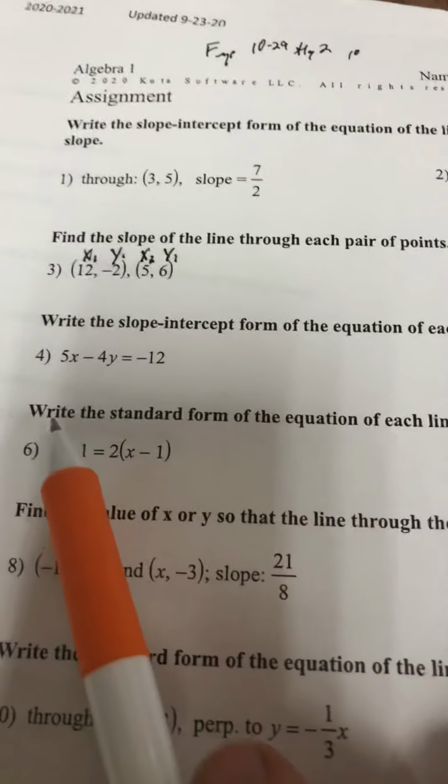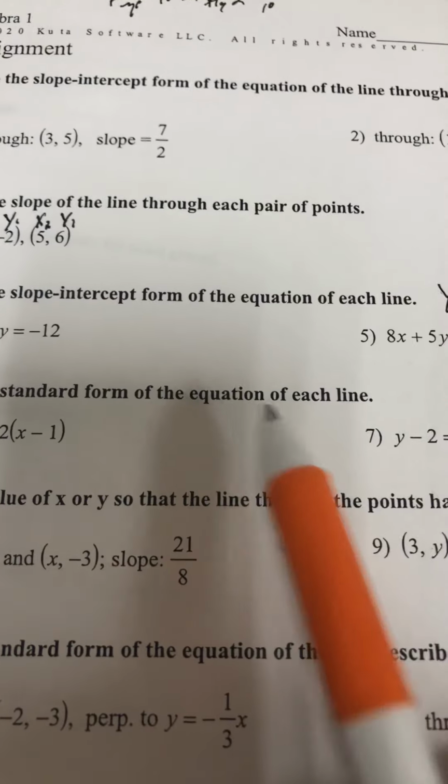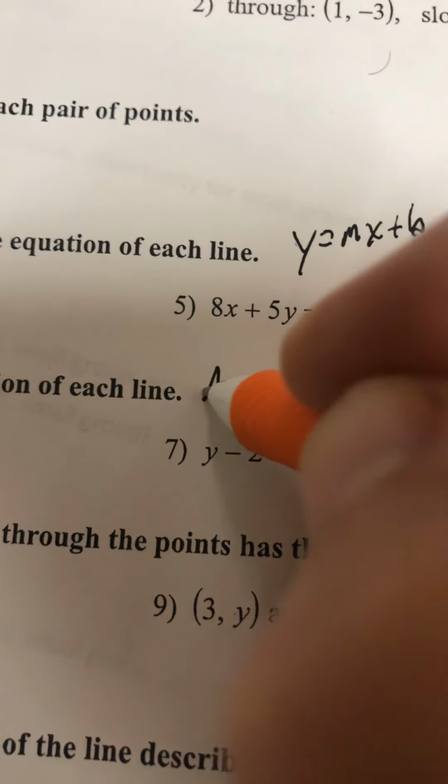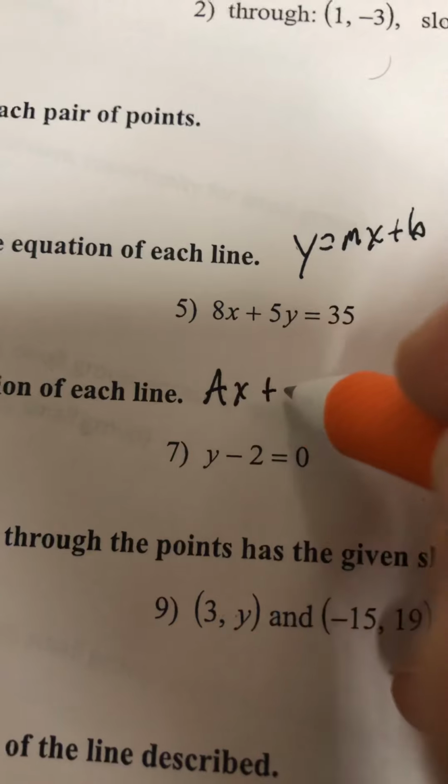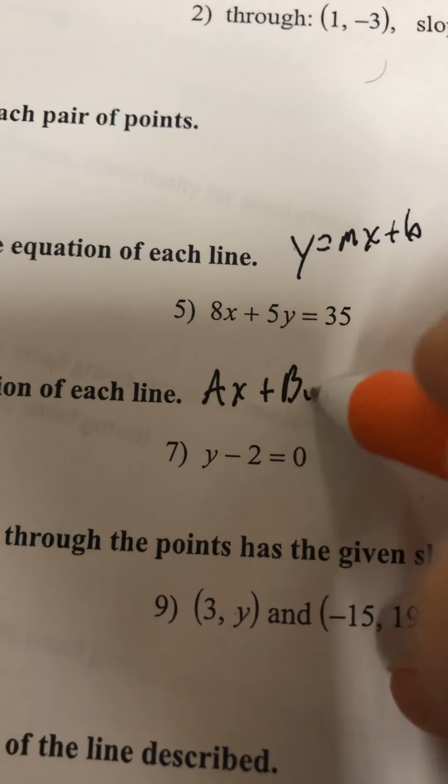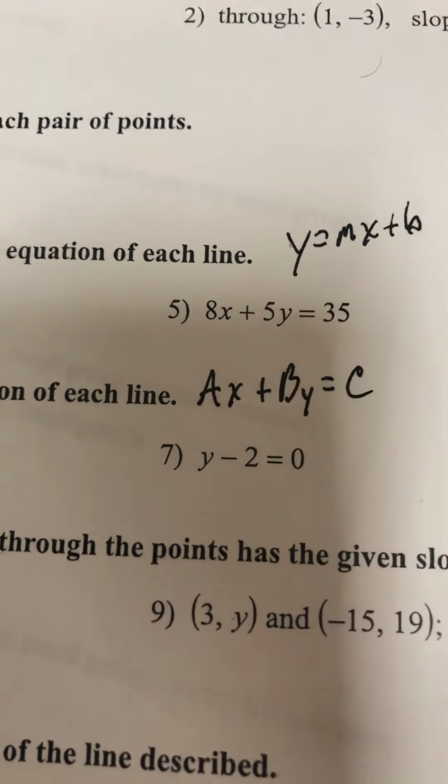For number 7, I'm to write the standard form of each equation of a line. Remember, standard form is some number with x plus some number with y, and that's going to equal some constant.